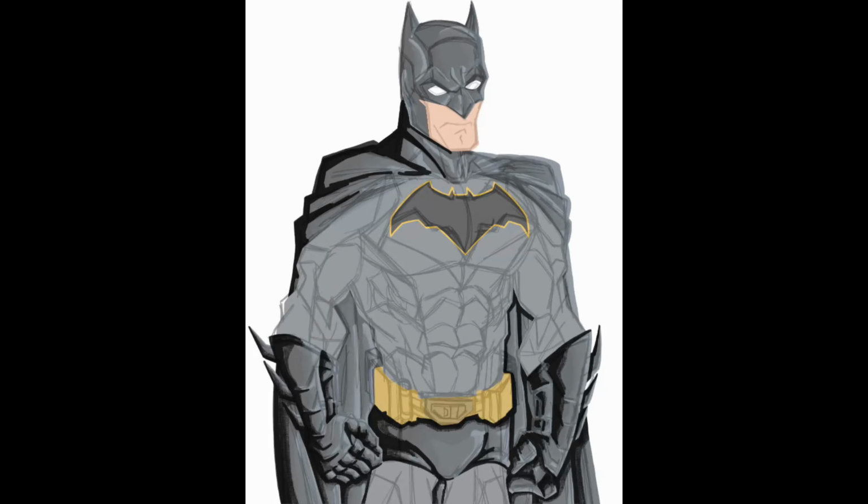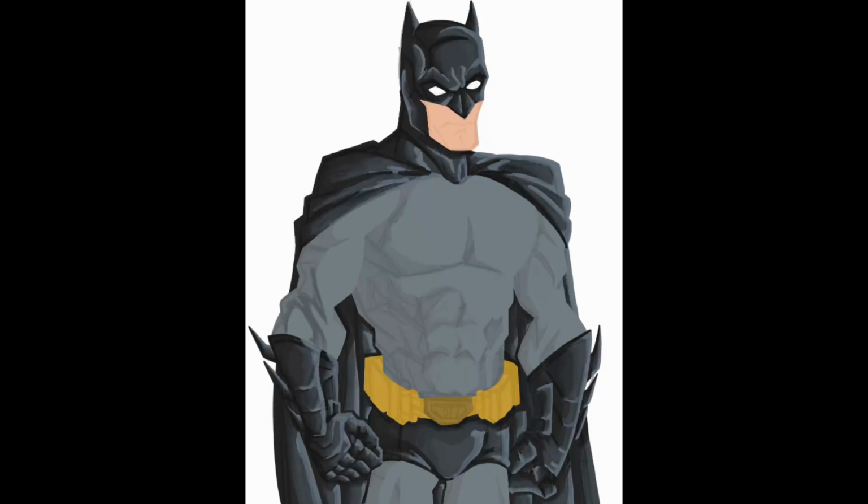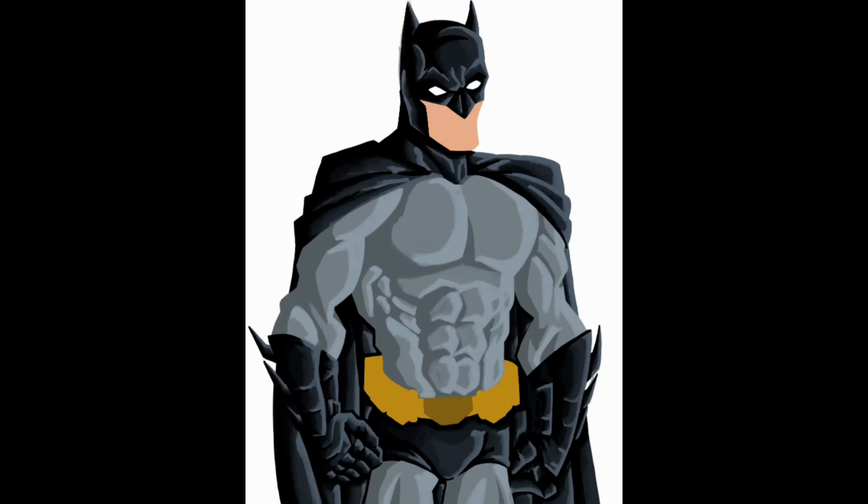So over here, we're just gonna add some lighter grays because I'm done with the trunks, cape, his cowl, and the gloves. So now we're gonna focus on the gray parts because that's relatively easier, especially when drawing Batman. Add some darker grays here, a little bit of lighter grays.